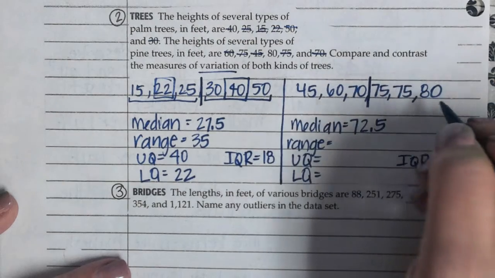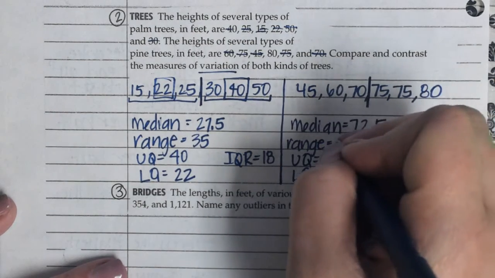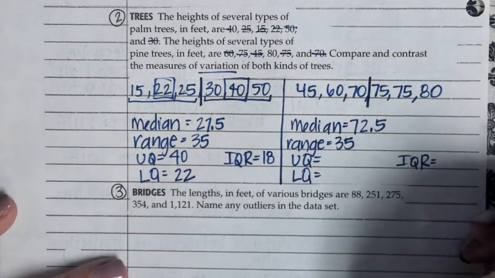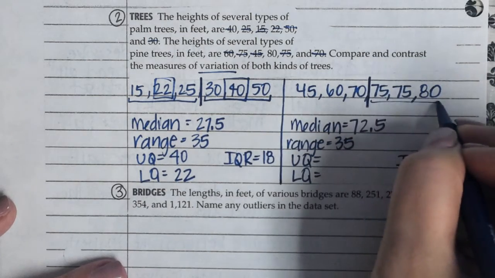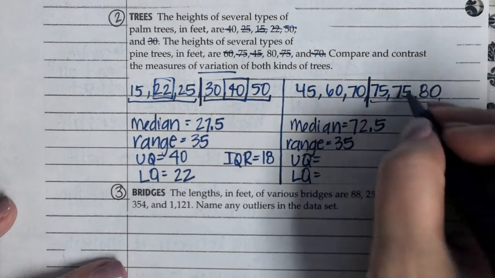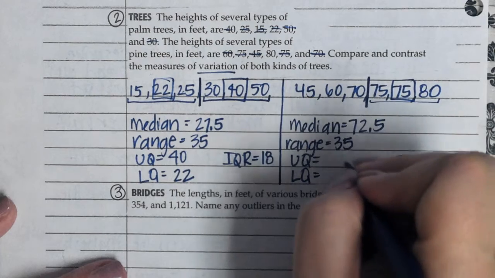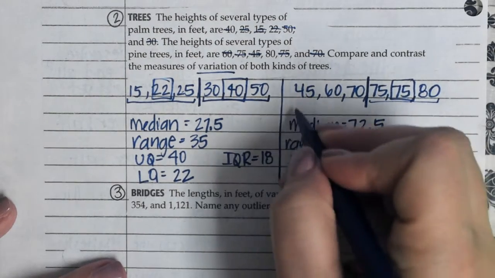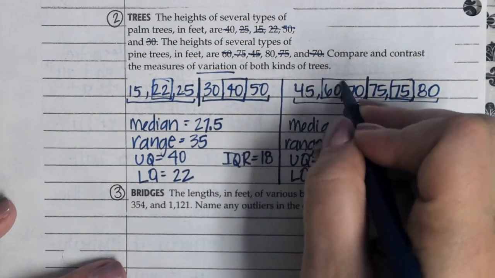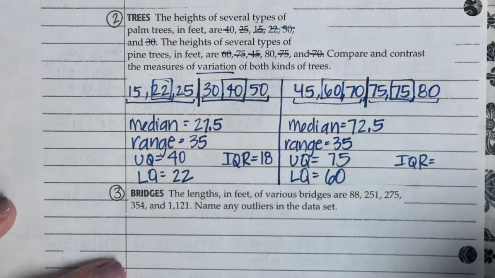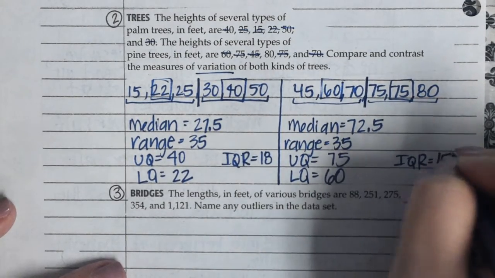What would be our range? 35. Very good. Okay, what about my upper quartile? 75. Okay. What about my lower quartile? 60. Here's my lower quartile. And my interquartile range? 15. You guys have got it.